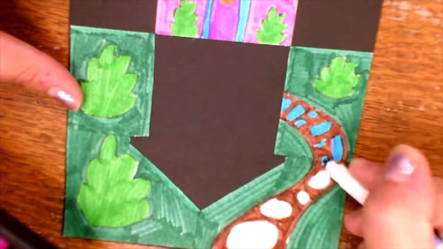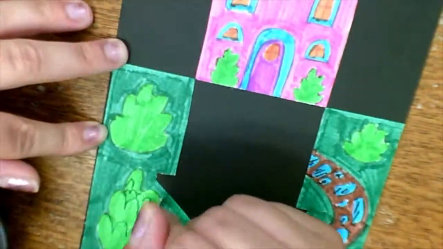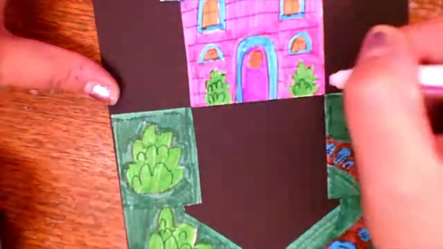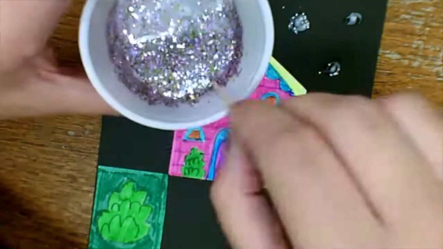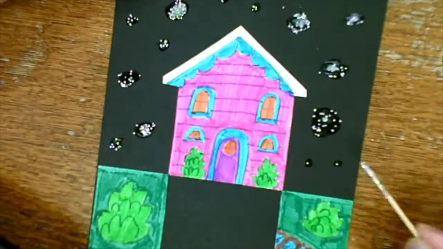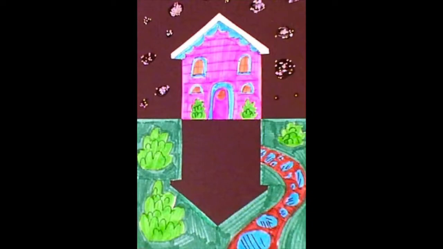And I'm just going to add some details. Okay, and the last thing I'm going to do is add some glitter to the background, like there's stars, and let that dry. And then we're done.